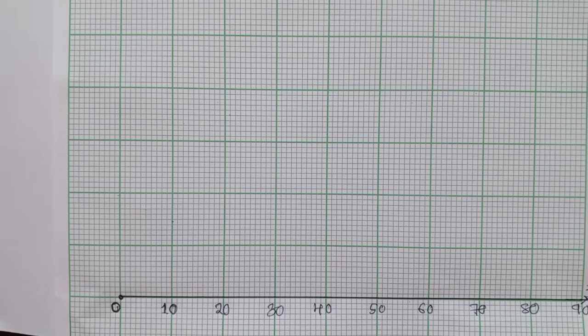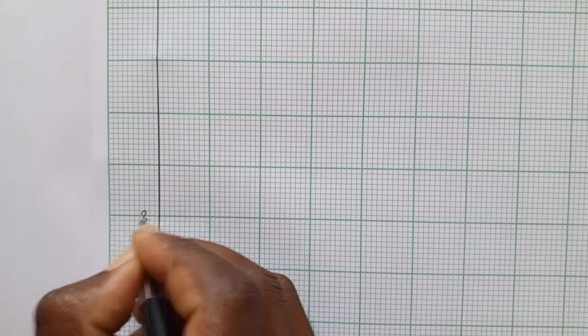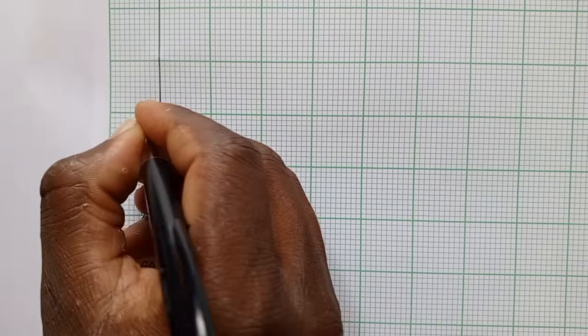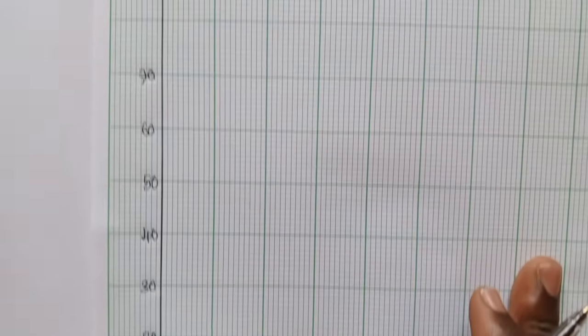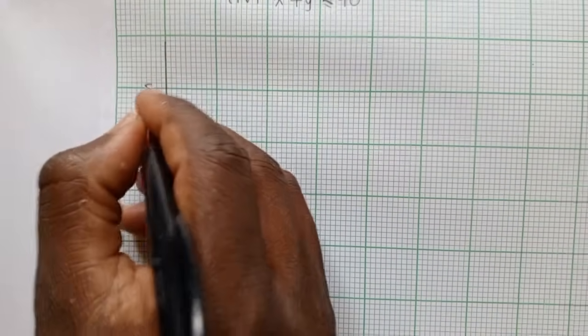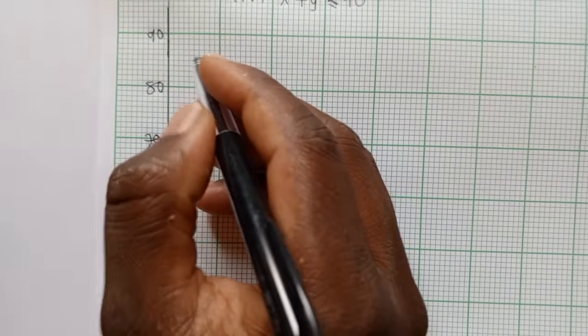We go to the y-axis. The same idea on the y-axis. You go up to 90 also. So for the y-axis, this is my 10, 20, 30, 40, 50, 60, 70, 80, and 90 must be right over here. So I can prolong my y-axis up to here. So this is my y-axis.